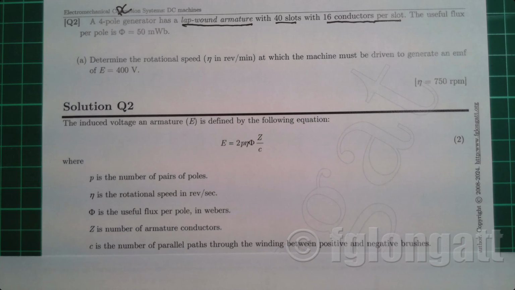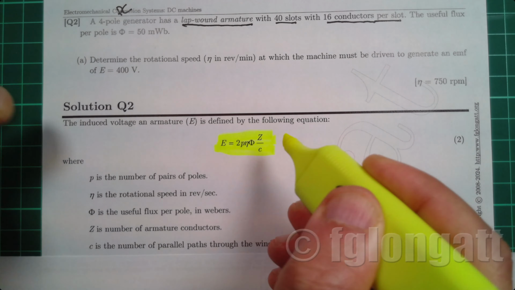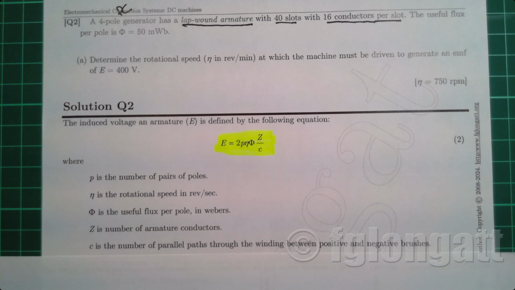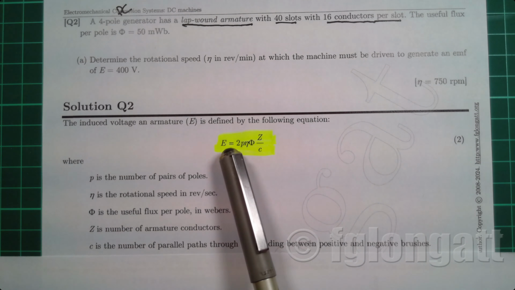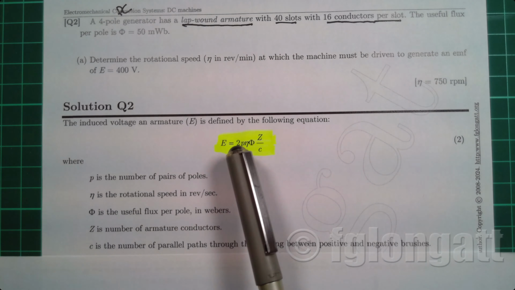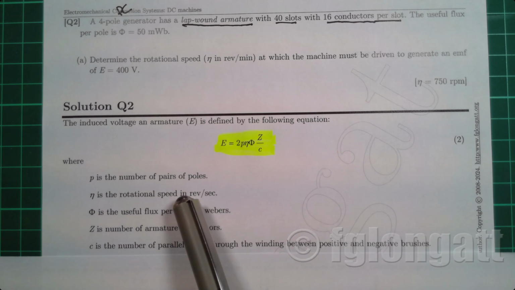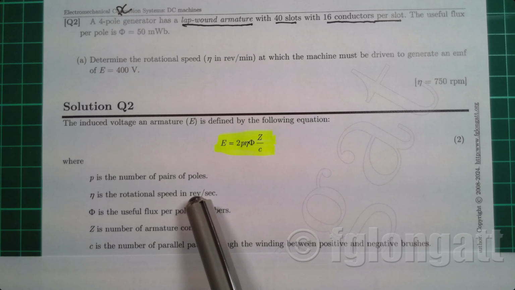When we are talking about the physical structure of the armature and the induced voltage in the armature, equation number 2 is extremely important, because it tells you that the induced armature voltage E, in volts, is numerically equal to twice P, the number of pairs of poles, times this Greek letter, the rotational speed in revolutions per second.